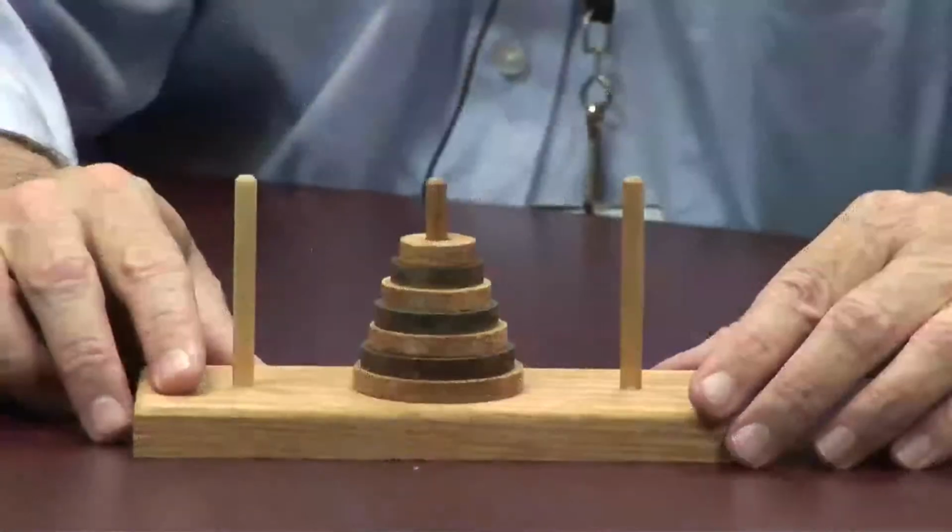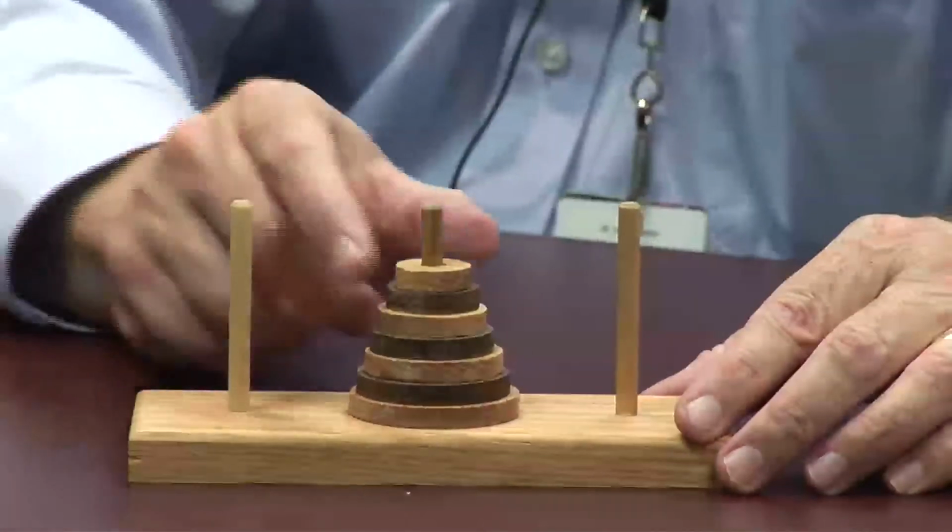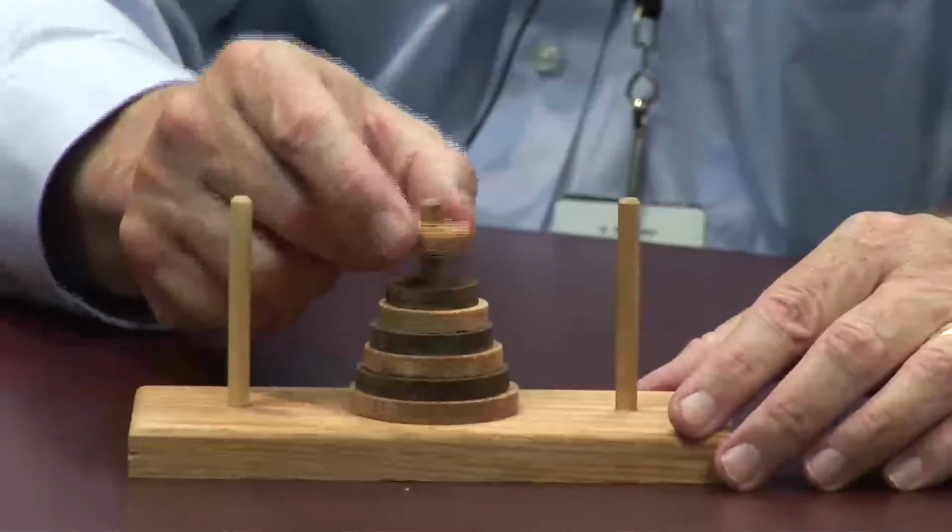So let me just finish up. I'll go through the whole 7 stack for you here, just to show you that it can be done. And now I'm going to solve this puzzle with a stack of 7 disks. You can count the steps as I do them.